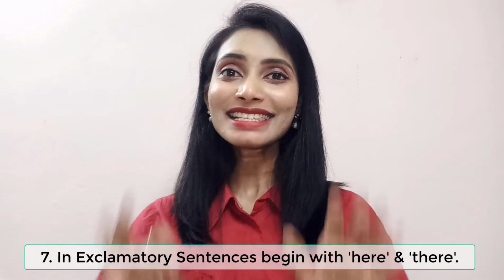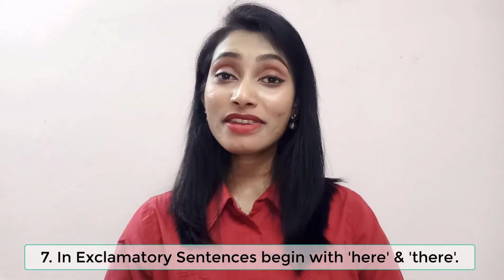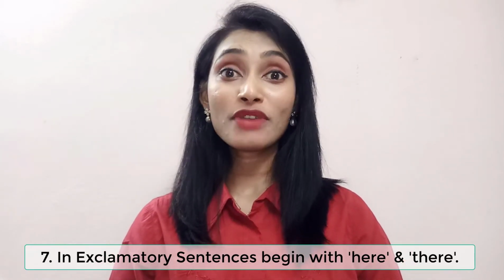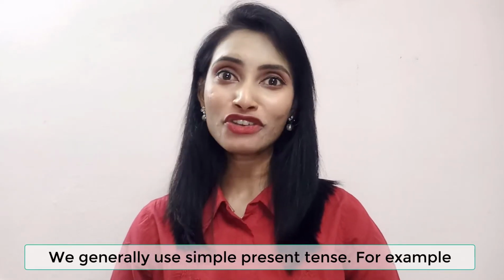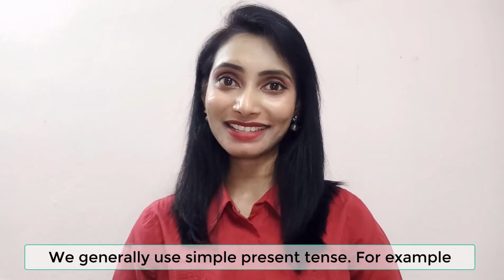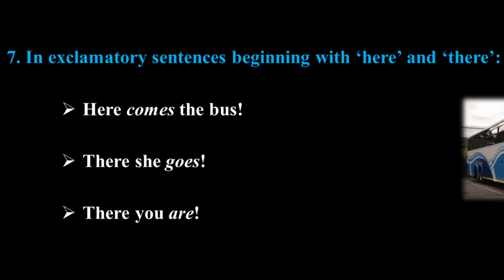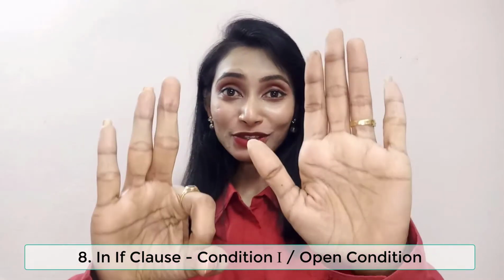Now let's see seventh uses. In exclamatory sentences, when they begin with here and there, we generally use simple present tense. For example, here comes the bus. There she goes. There you are. Exclamatory sentences.